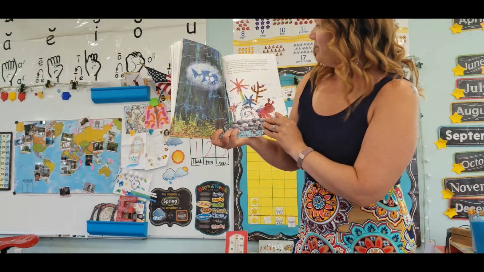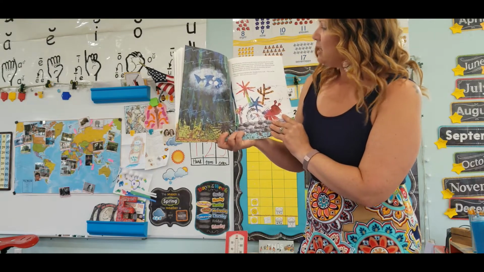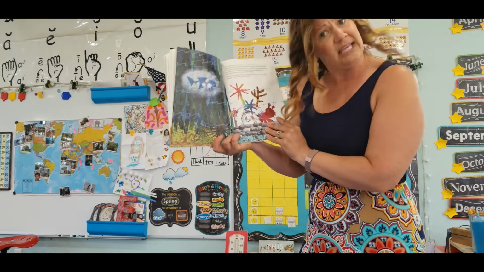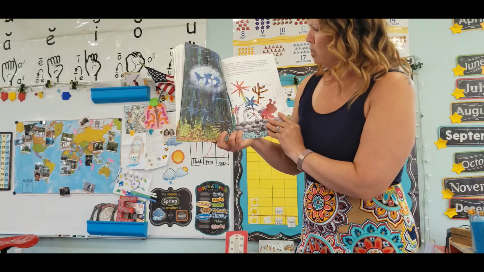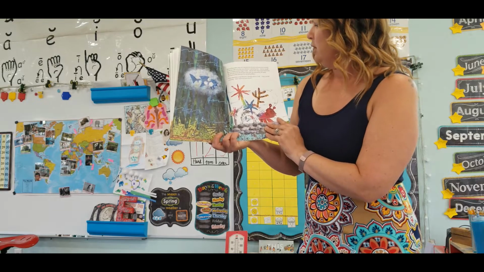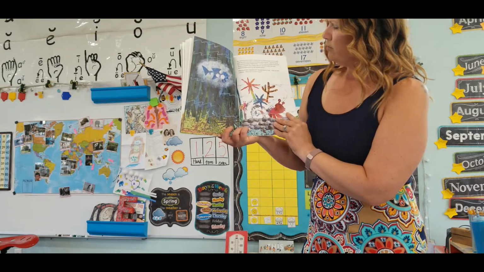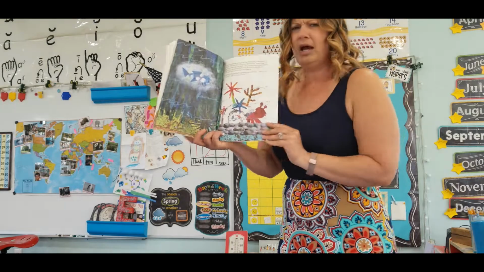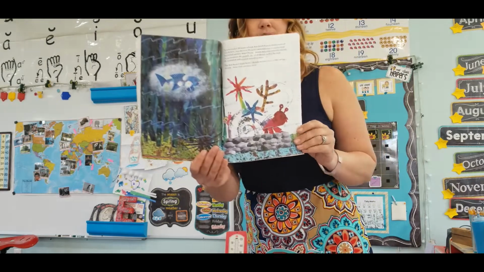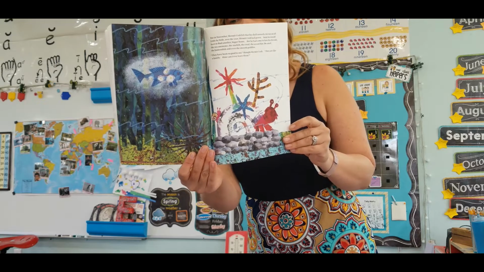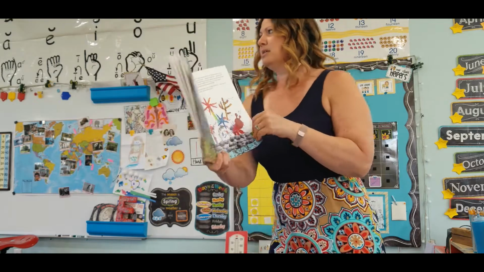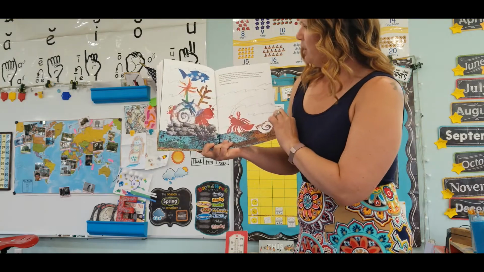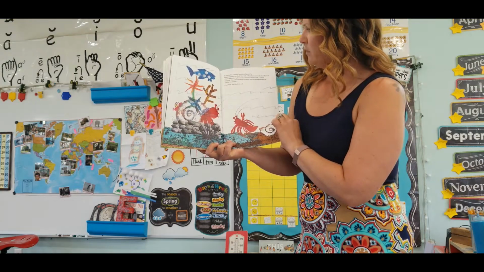He had come to love his friends, the sea anemone, the starfish, the coral, the sea urchin, the snail, the lanternfish, and even the smooth pebbles. "Oh, they've been so good to me," thought Hermit Crab. "They're like a family. How could I ever leave them?" Oh, so sad.